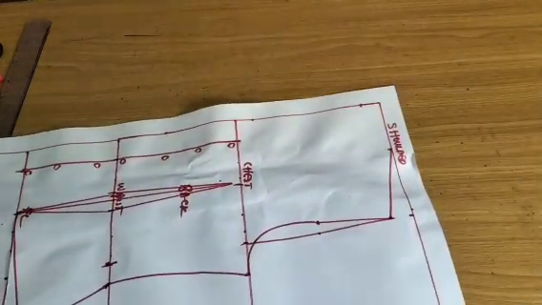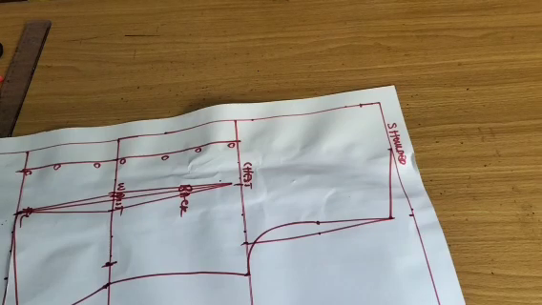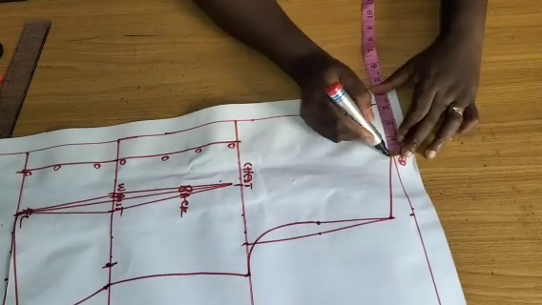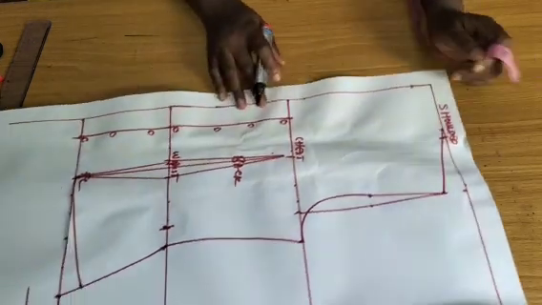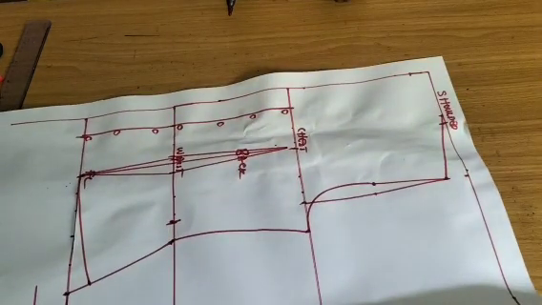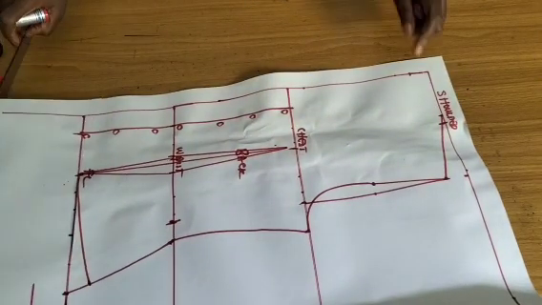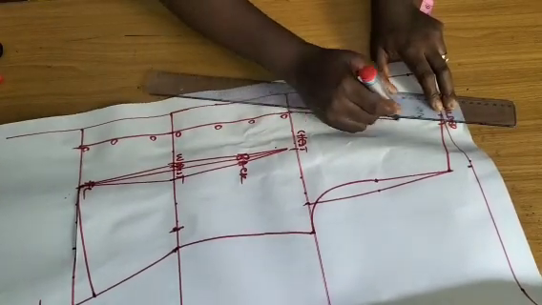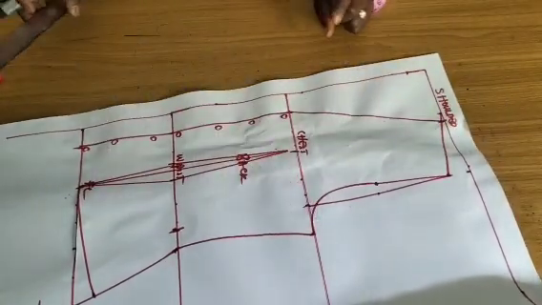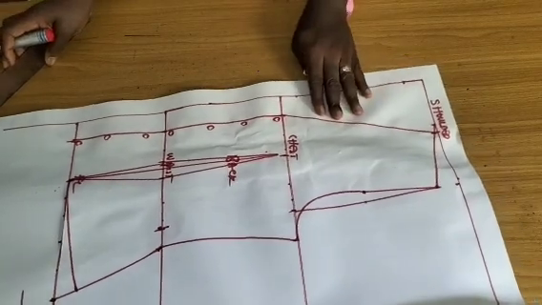Remember that the neckline width we used for the back was 3.5. I will also mark 3.5 for the back, because 3.5 we used for the front. Then I'm going to connect this 3.5 to the back, that is if you want to use this kind of back.